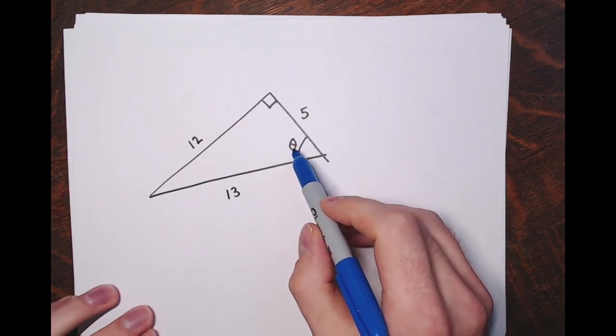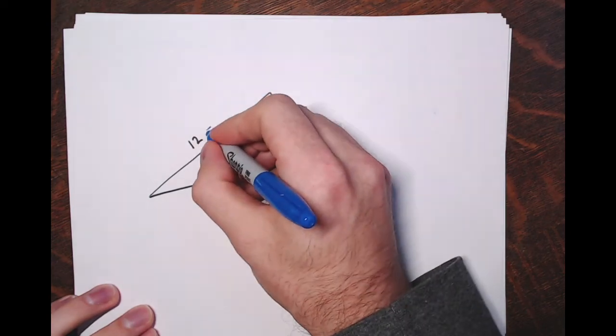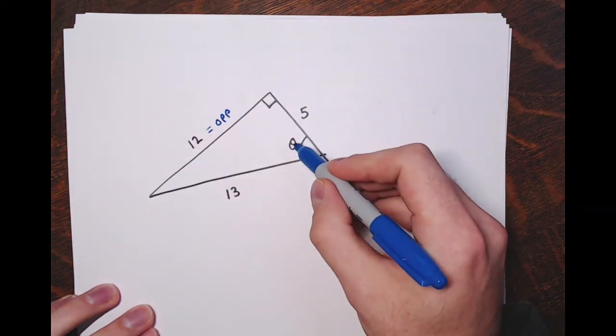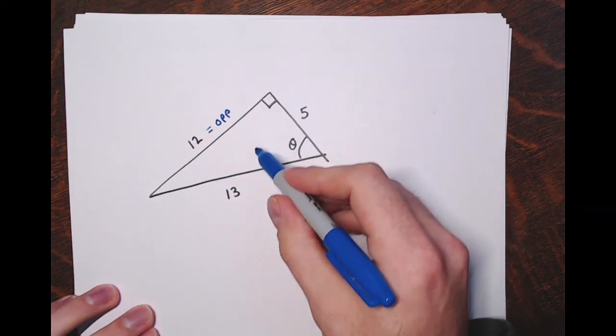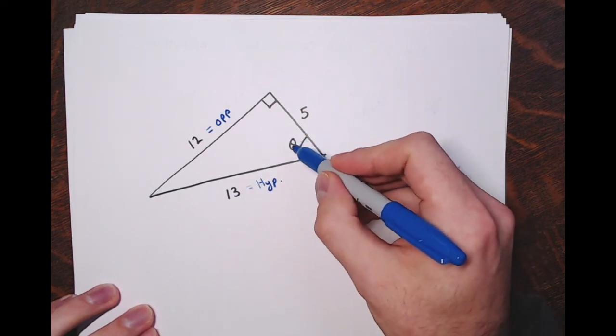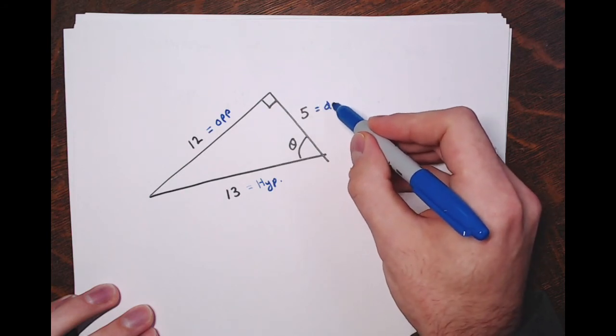If this is theta, this side with a length of 12 is the opposite side. The side opposite the 90-degree angle is always the hypotenuse. And the other side that's also forming theta is the adjacent side.